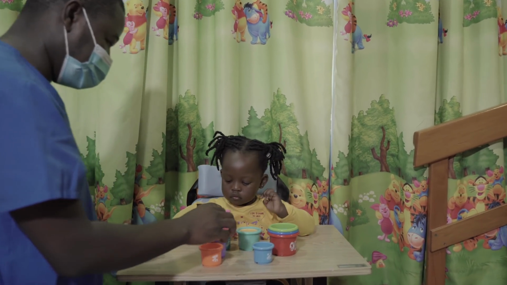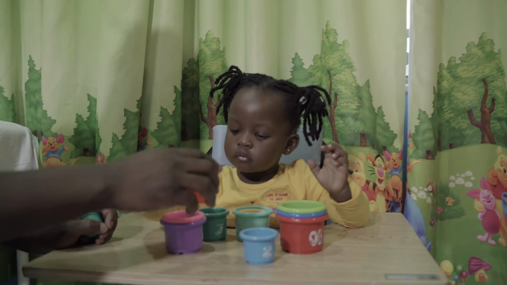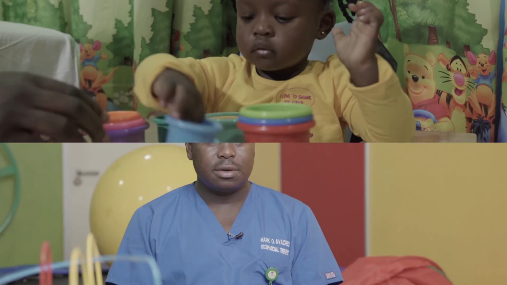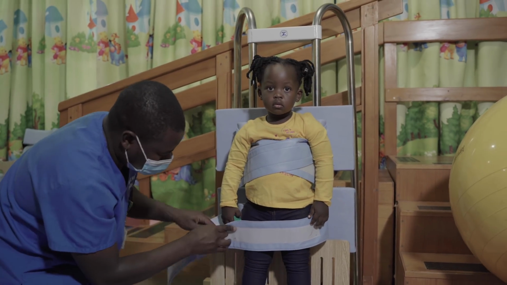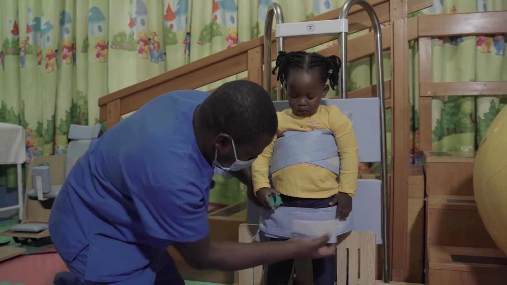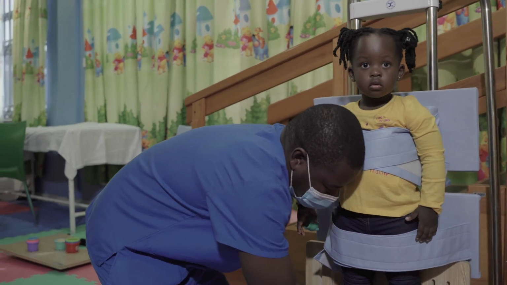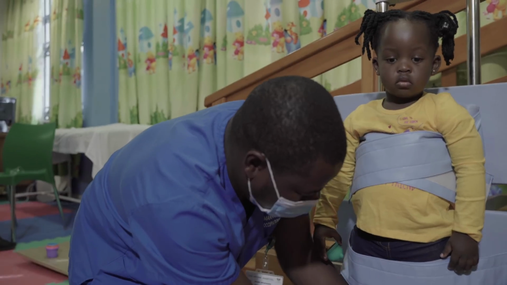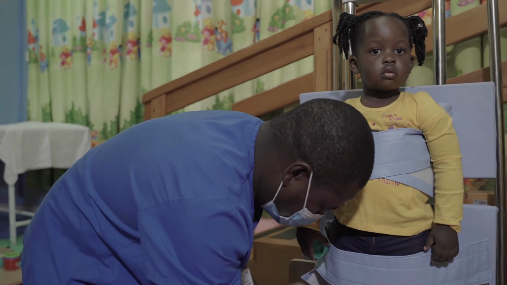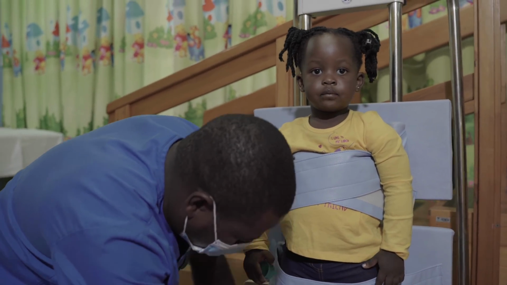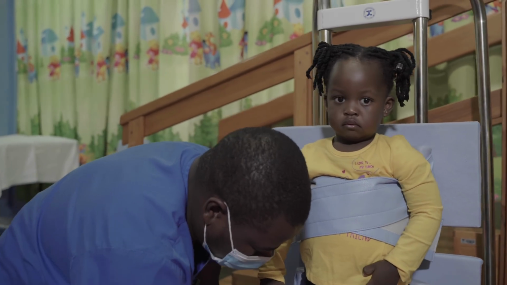So we have a category of clients who need occupational therapy. In children, we have conditions which interfere with their play or their schooling. These conditions include autism, which is a spectrum of disorders. We have what we call developmental delay, for example because of cerebral palsy. We have those with birth-related injuries, which we call Erb's palsy.